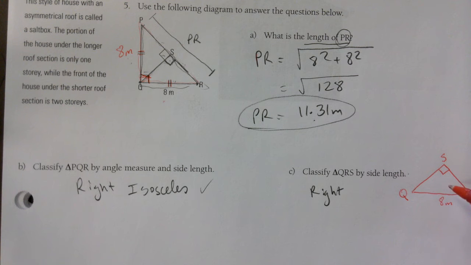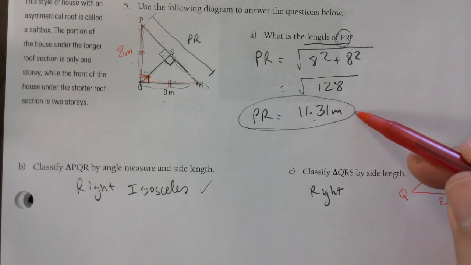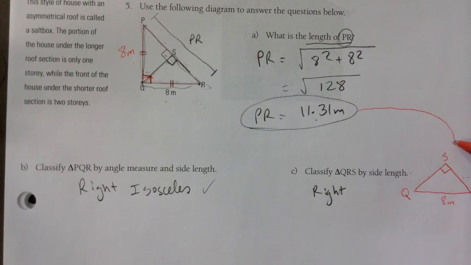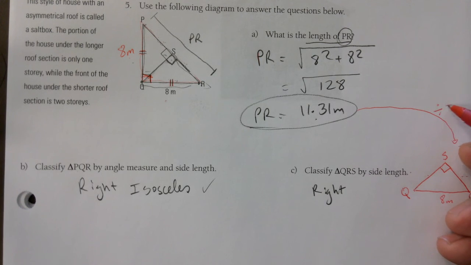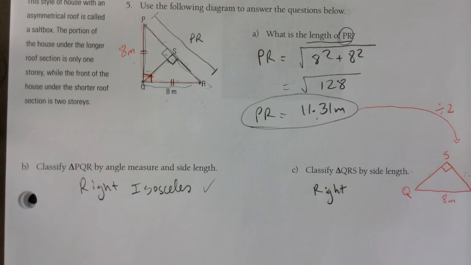And these two sides here, what do I know about them? If I split that in half, I can't really guarantee that these are going to be the same. But I do know that this is half of that. So I'm going to take this and divide that by 2 to get this. Some of you might have done it a different way, and that's fine. That's 5.66.